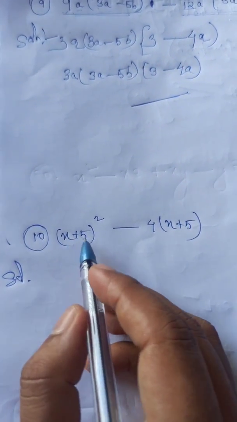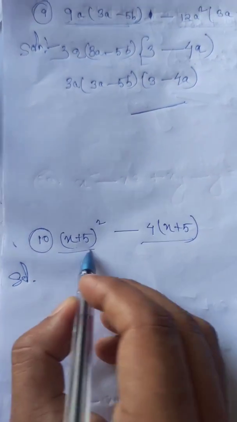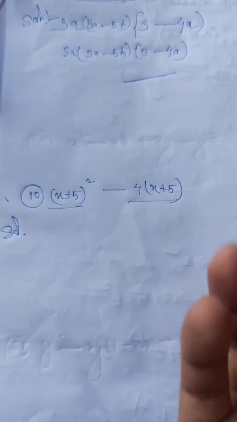Now question number 10, you can see what it is here. x plus 5 whole square minus 4 into x plus 5. See, here is one term and here is one term. So in both the terms, what is the common element? Which value seems to be common in both the sides, okay?